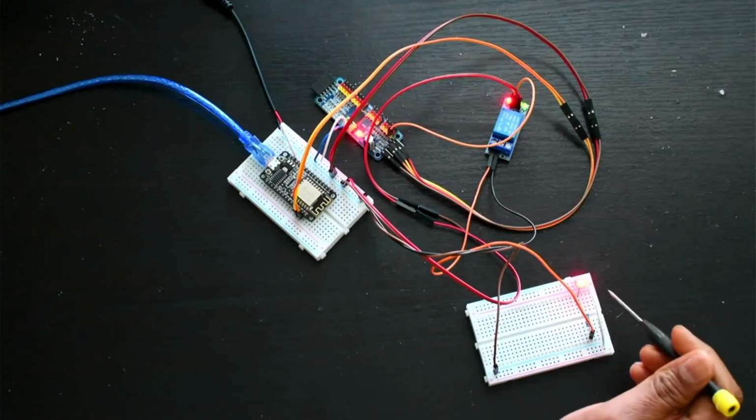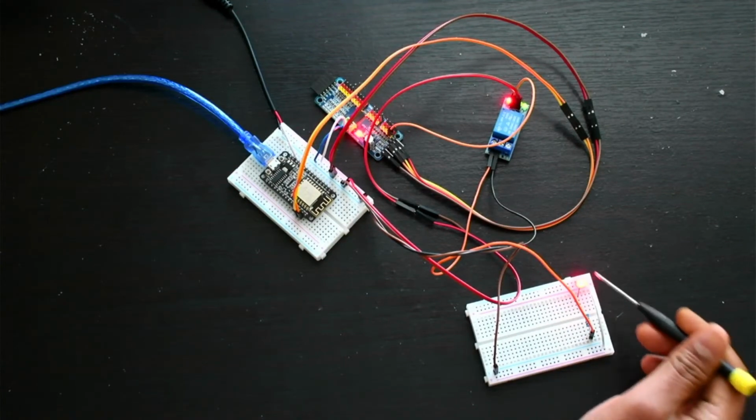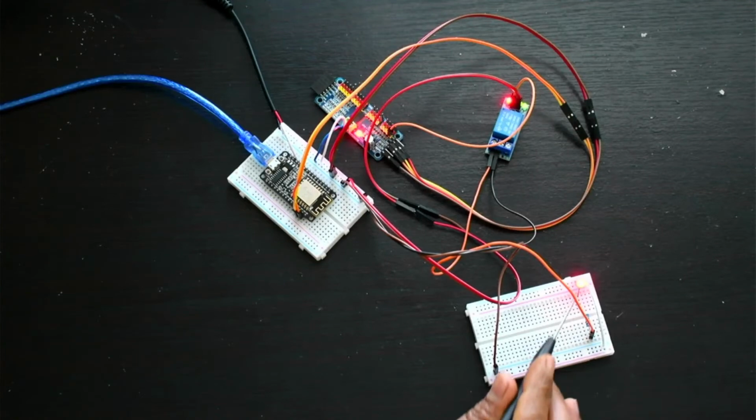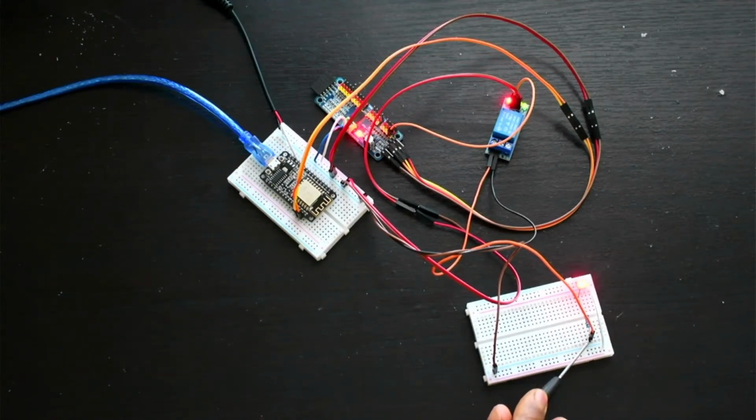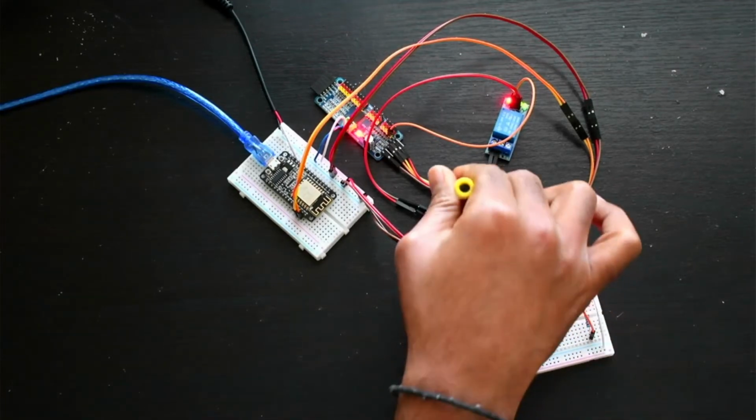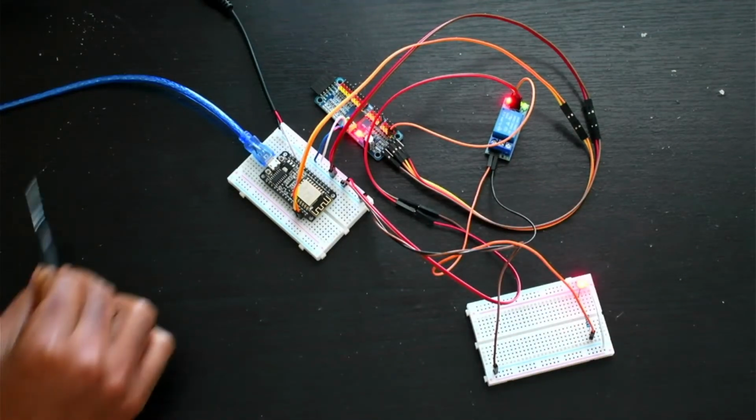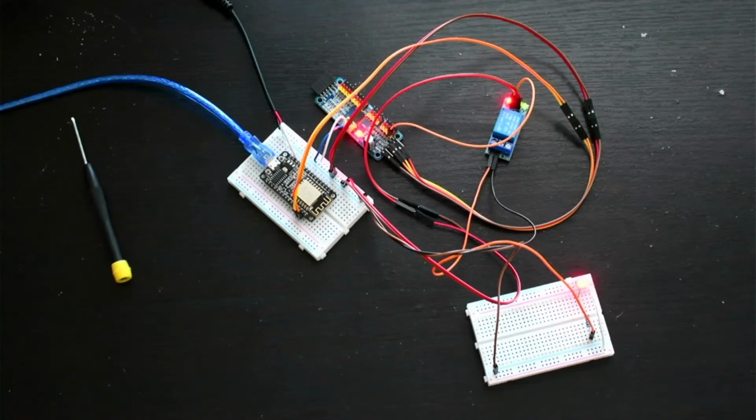Here we have taken the ground to the shorter pin, and this longer pin has a resistor, and then the resistor has the orange wire which is coming from the relay switch. So this is how we have done the configuration.